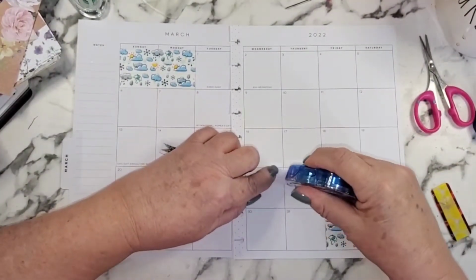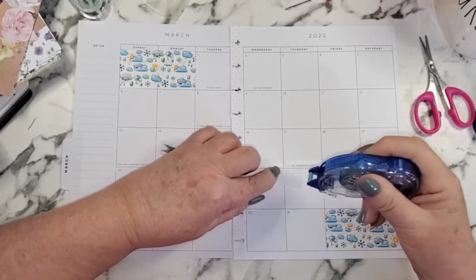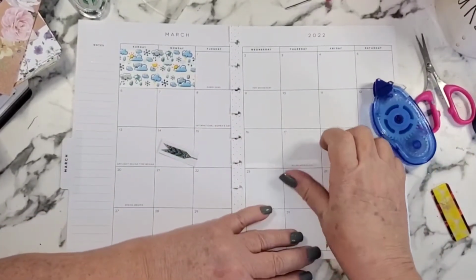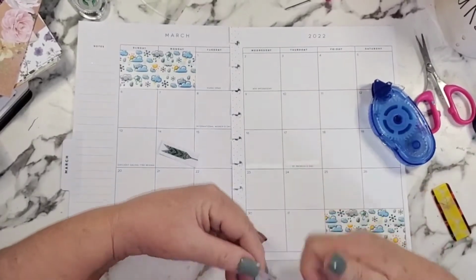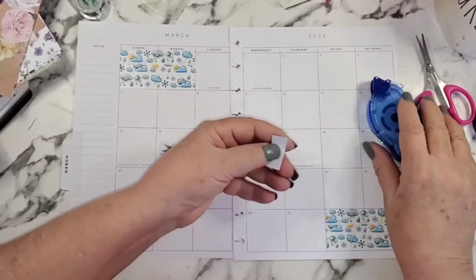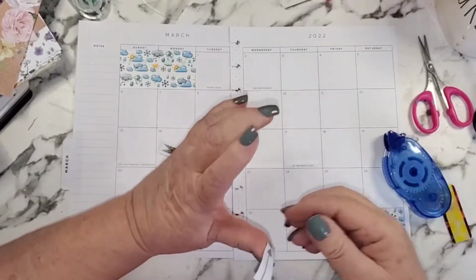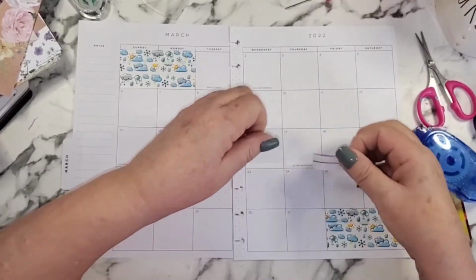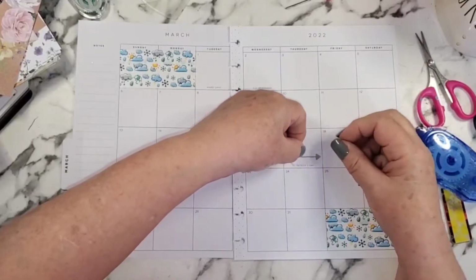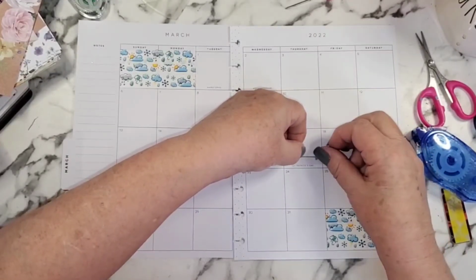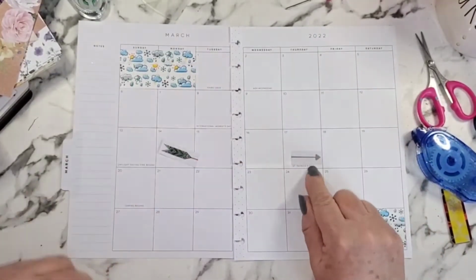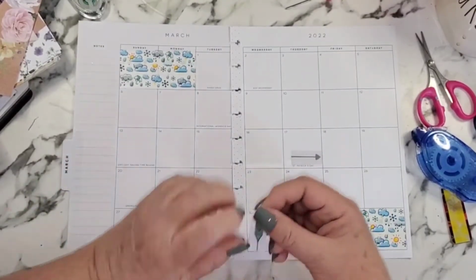So yes, I'm using everything that I have. And what this does is makes you use your imagination and think outside the box. And if a person does this for a little while, it says St. Patrick's Day right there. I'm gonna leave that.